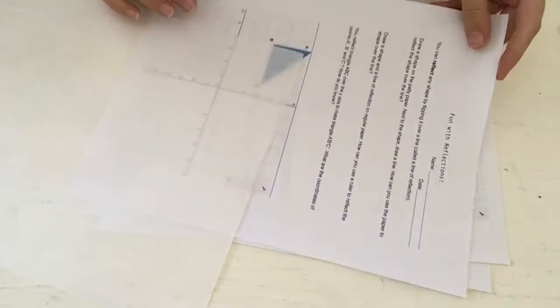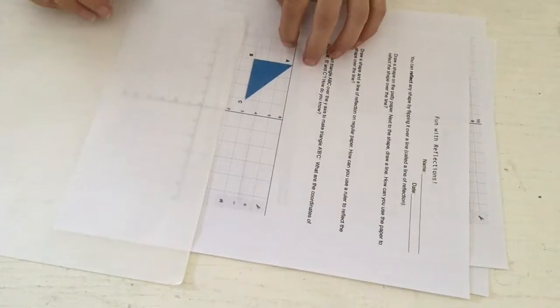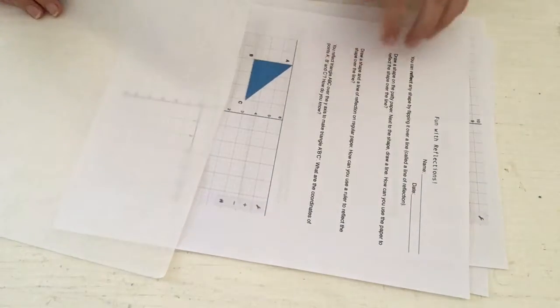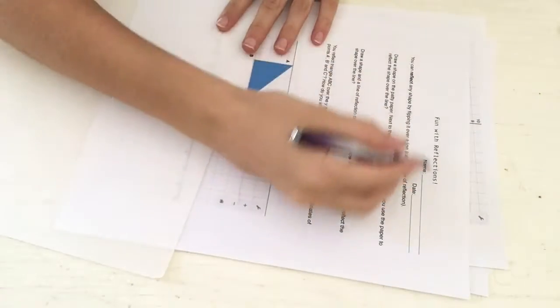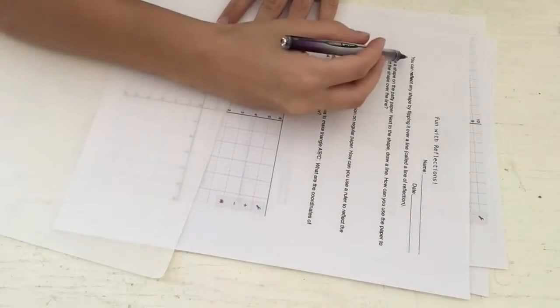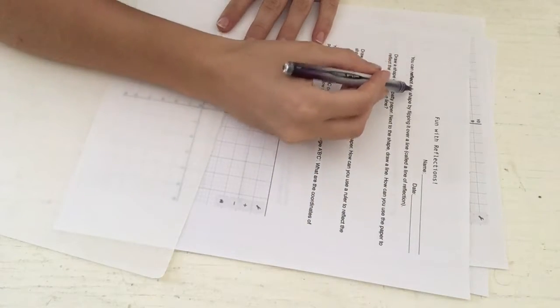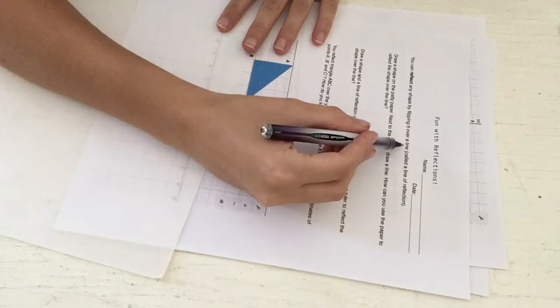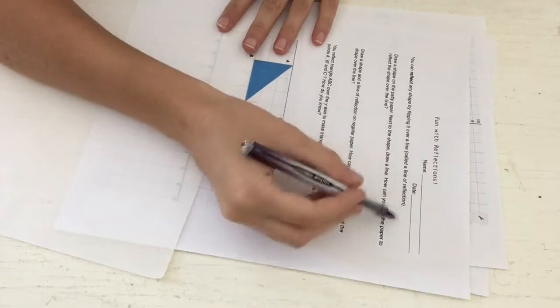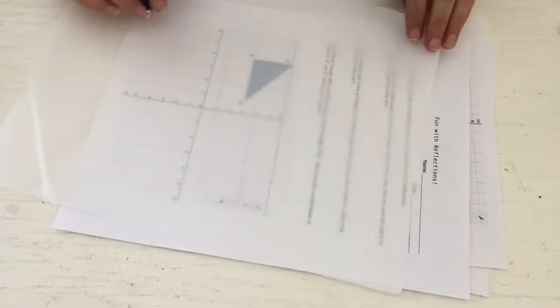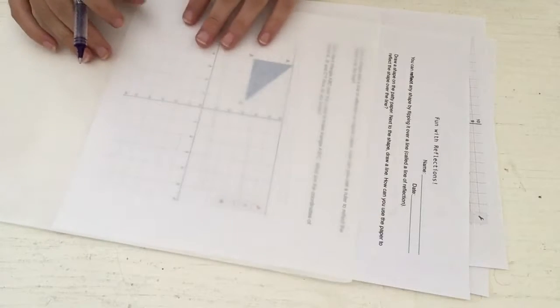So this is the worksheet that we did Friday, and some people seemed confused about it, so we're going to go over it right now. So this is about reflections, and up here it has a little definition. It says, you can reflect any shape by flipping it over a line called a line of reflection. So first, we're just going to practice doing some really basic reflections.